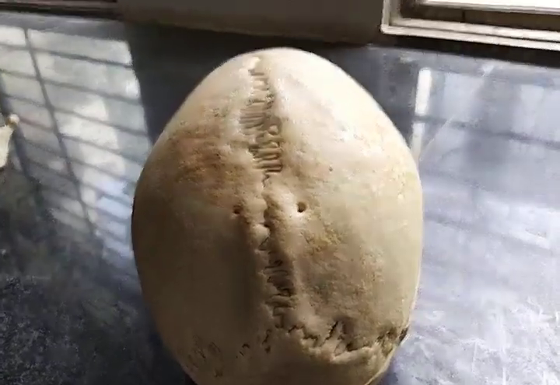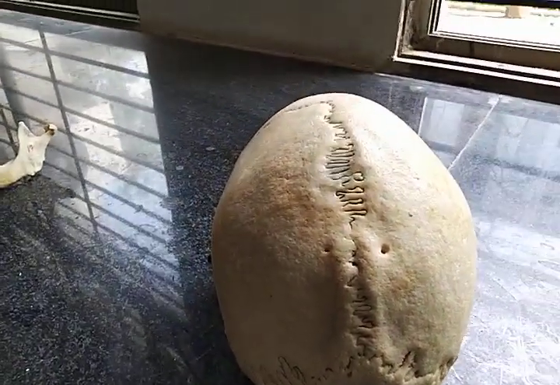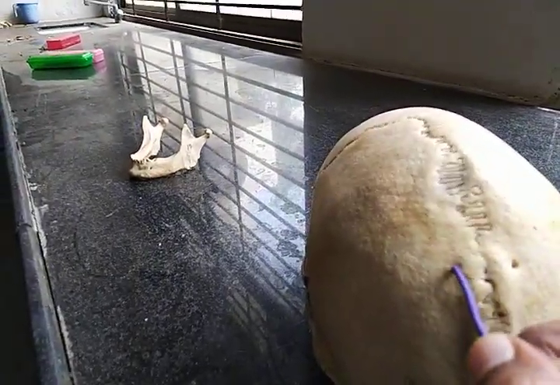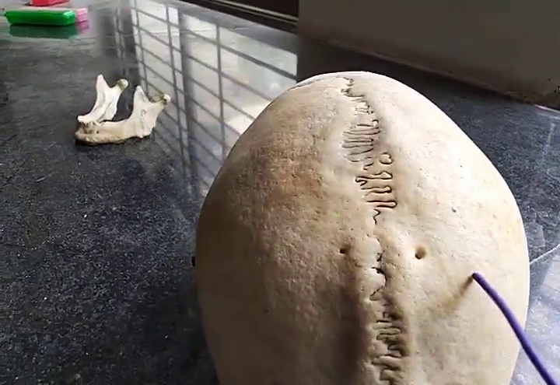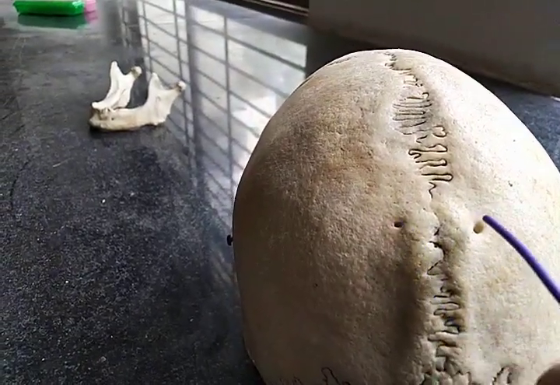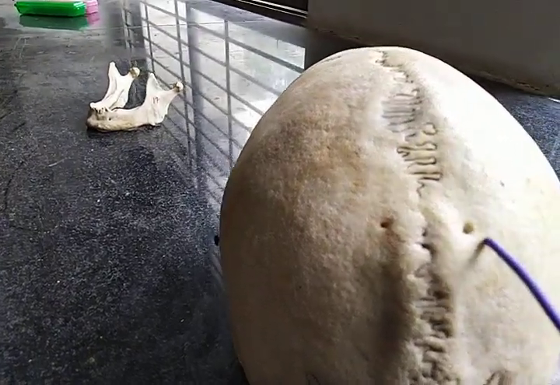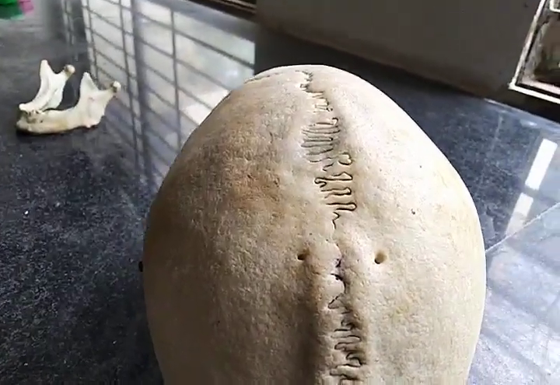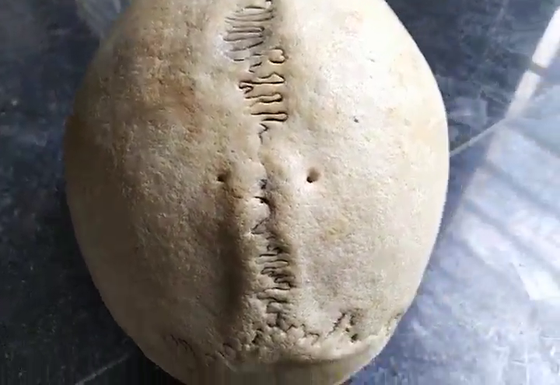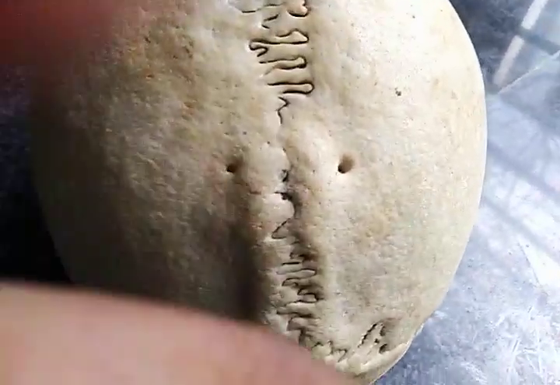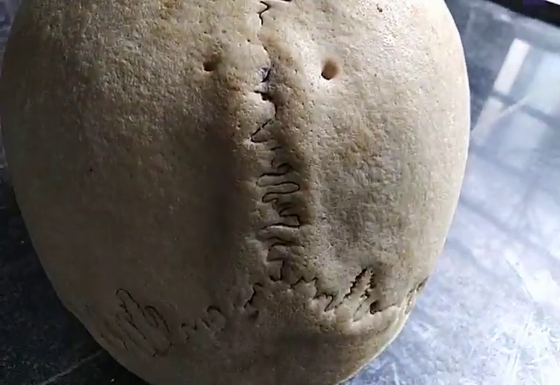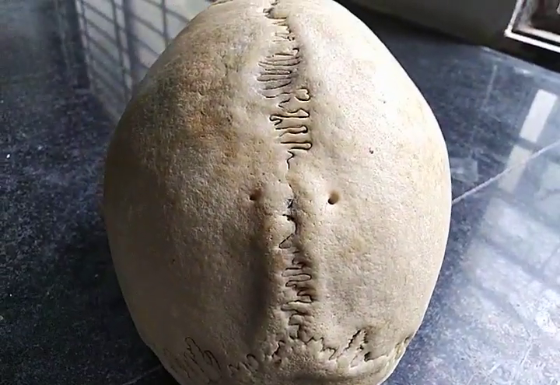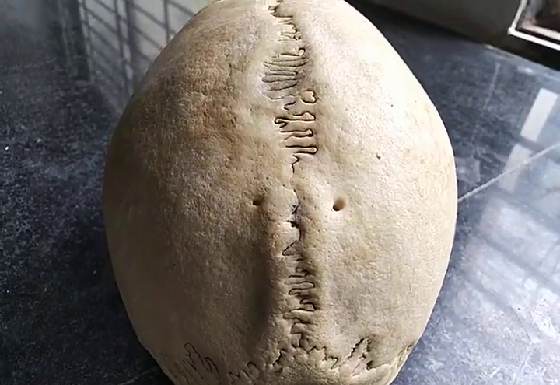Now which are the other important aspects in the Norma Verticalis? One thing you can see here very prominently is these foramina, on each side of the sagittal suture in the parietal bone. This and this, on each side of the sagittal suture on the parietal bone. This is known as the parietal foramina.